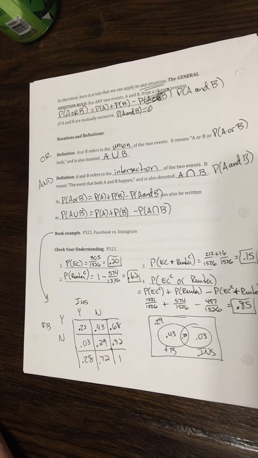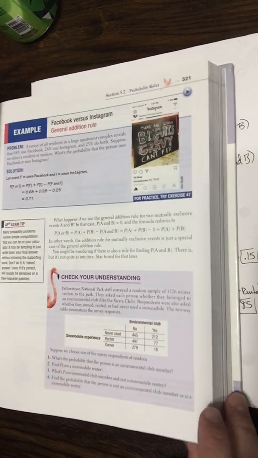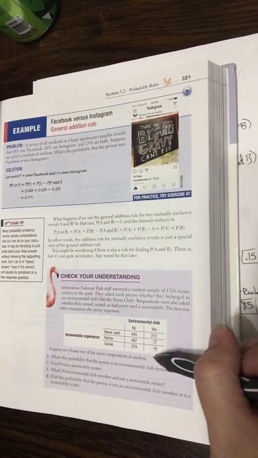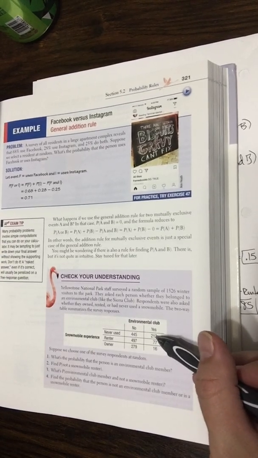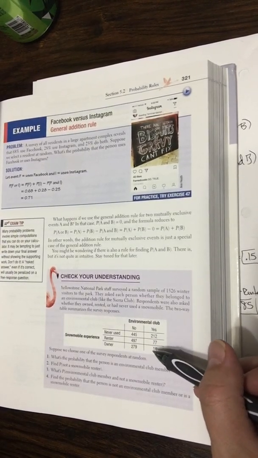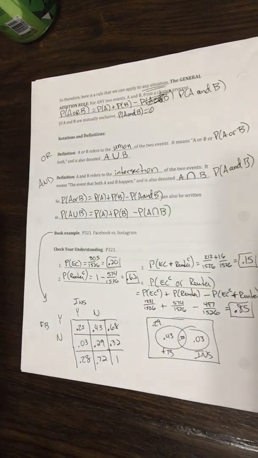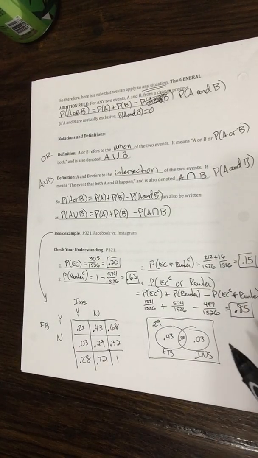Okay, well, to be in an environmental club, that's yes. That's all of these. But not being a renter means get rid of the 77. So it's 212 out of 1526 plus 16 out of 1526. You get 0.15 out of that.